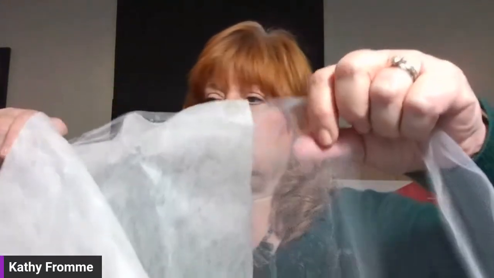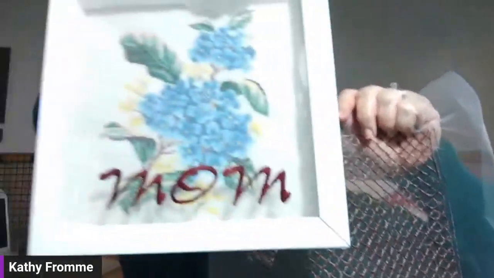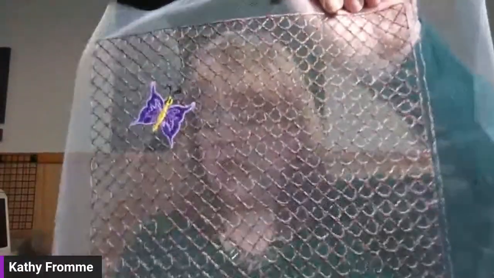You can see this little bit here that's been stiffened with liquid Aqua Magic. And then I further basted it in the hoop. So here's just a sample of basting in the hoop. And I created a grid pattern for this one. Here I created the word mom and stitched it on my tulle. Once my stitching was done, I rinsed out all the extra Aqua Magic.